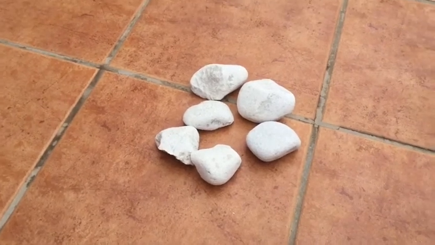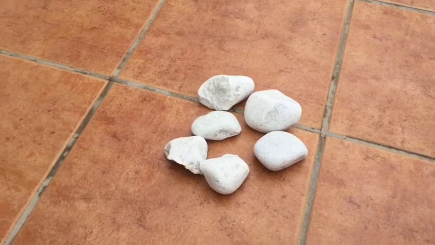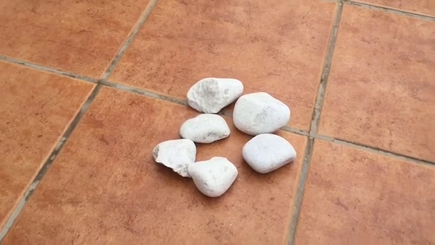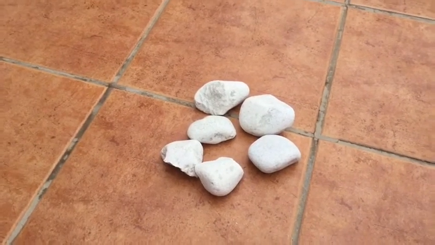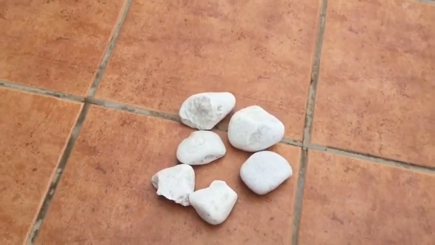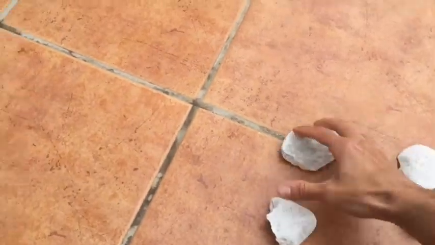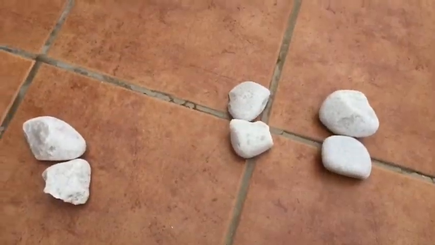Children have to physically move the rocks or whatever objects you have into those equal groups. So we've got the same number of stones here as we had smiley faces. We've got 6. Can they move them into equal groups? We've got 2, 2, and finally 2 just there.